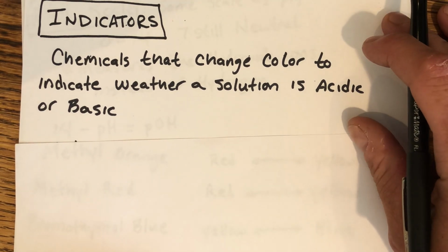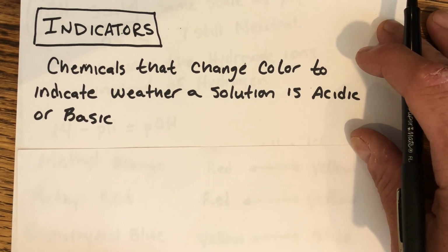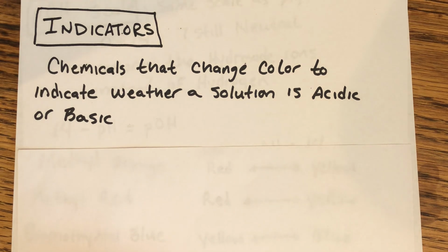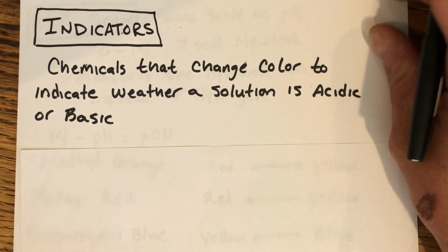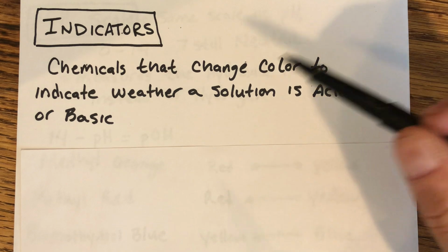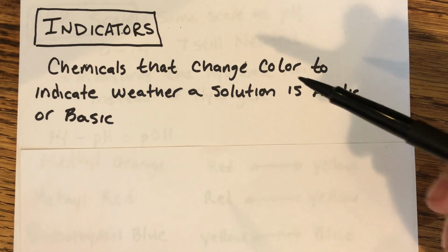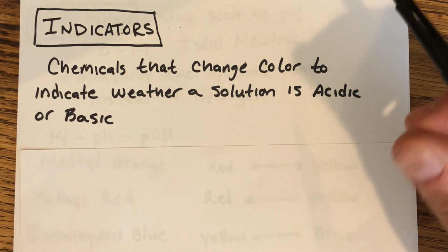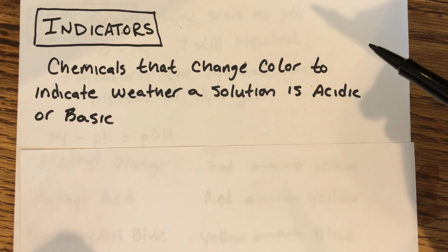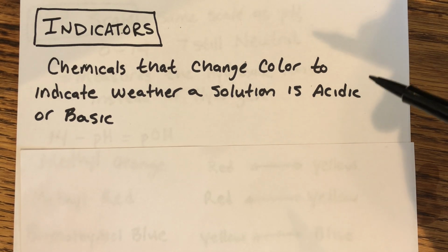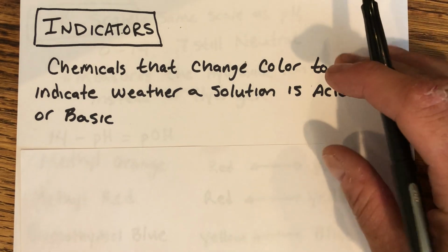And we talked about this a little bit when we learned about titration and the use of phenolphthalein indicator. Phenolphthalein is one of a few different indicators that can be used. It's a very common one. But there are these liquids that you just drip into a solution, and they will change color based on the acidity or the basicity of the solution.